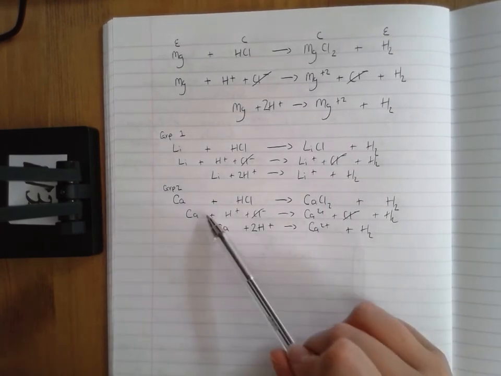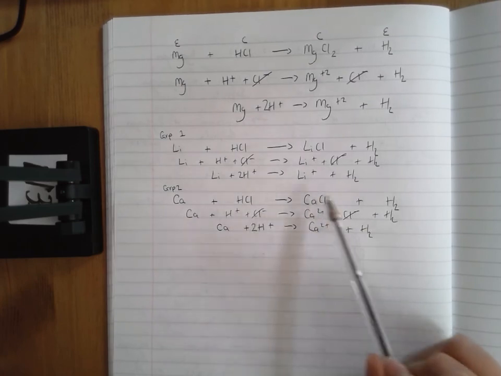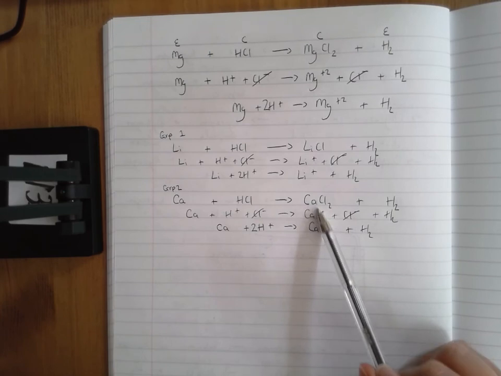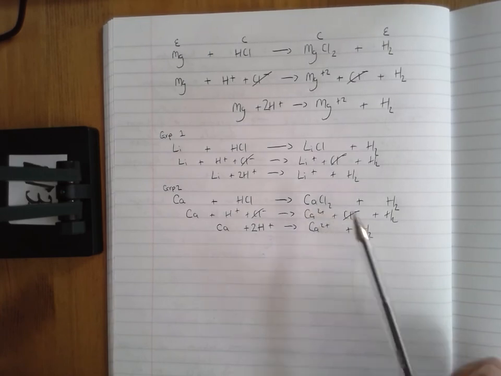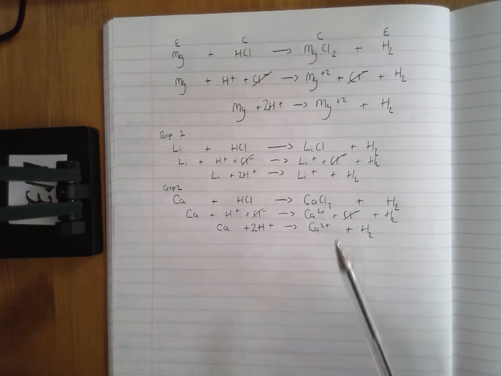In the next one, again, calcium's an element, so I don't put a charge on it. I split this up into its charges. Calcium chloride, it's a compound, so I do put charges on it. Calcium is in group 2, so it's got a +2 charge. Chlorine's always got a -1 charge. Plus the H2, the chlorines cancel, and this is what I am left with.